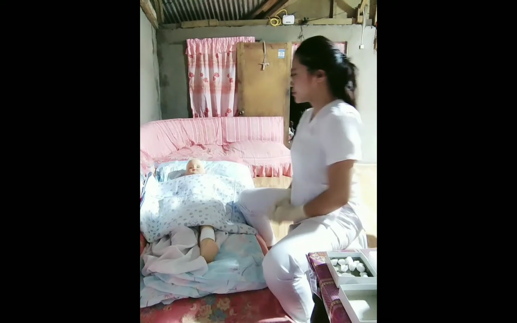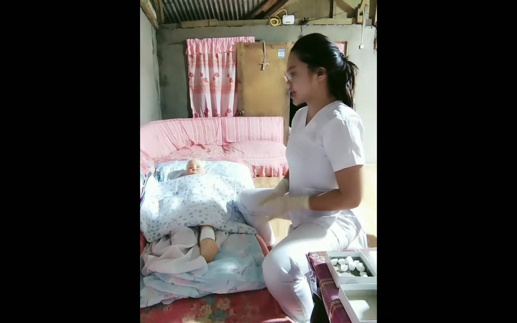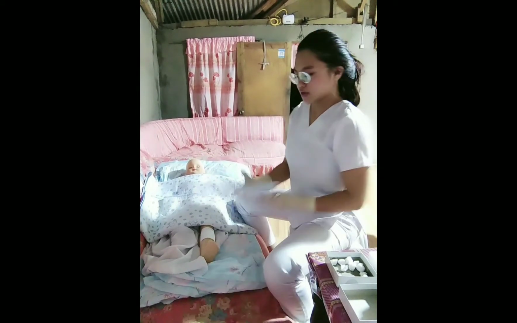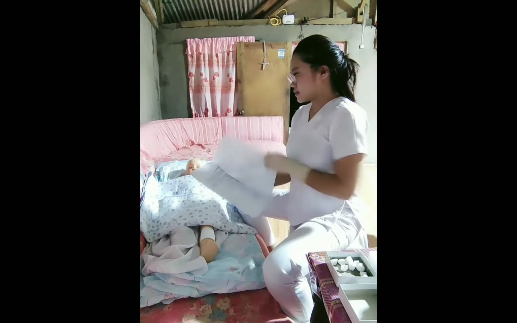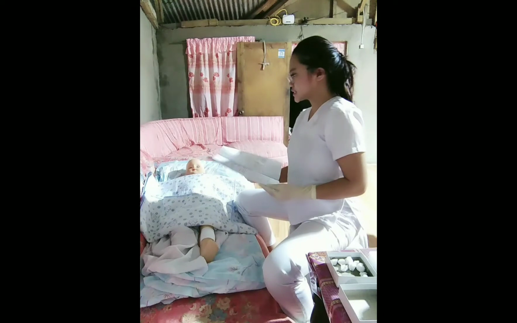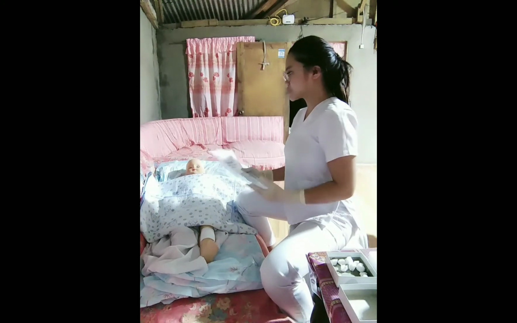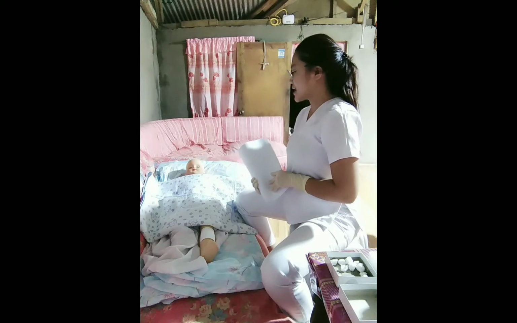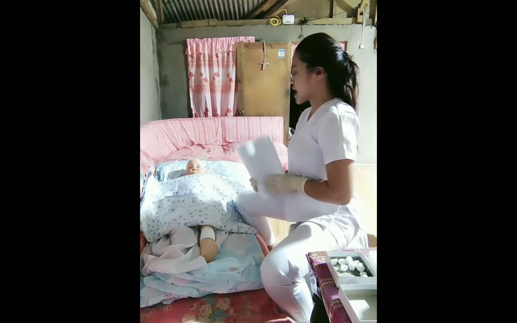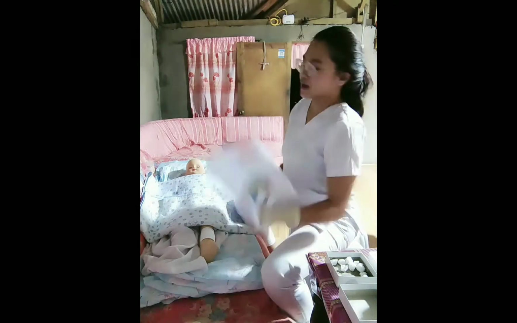First is to review medical orders for dressing change procedure. So after reviewing the medical orders, explain the procedure to the client and instruct the client not to touch the wound area or sterile supplies.